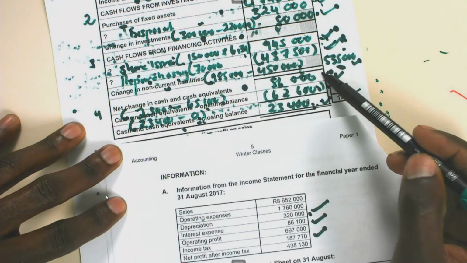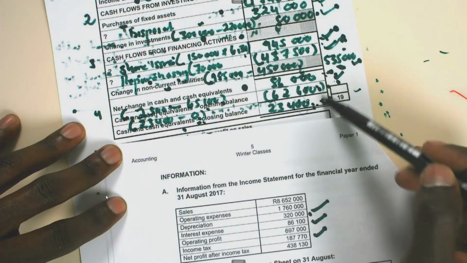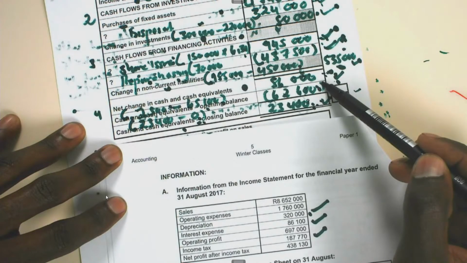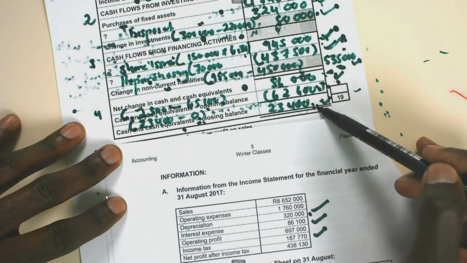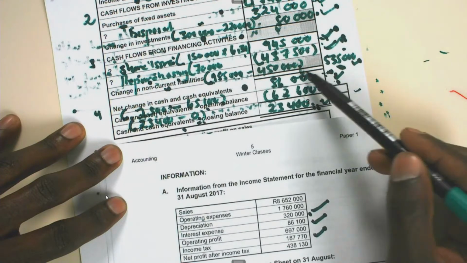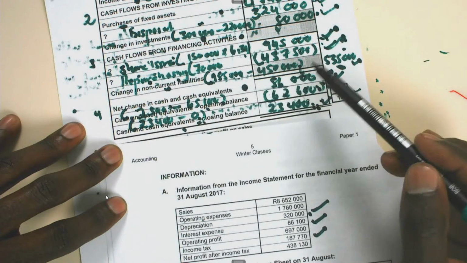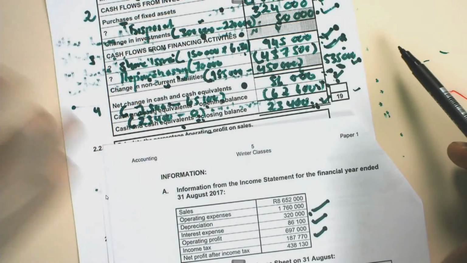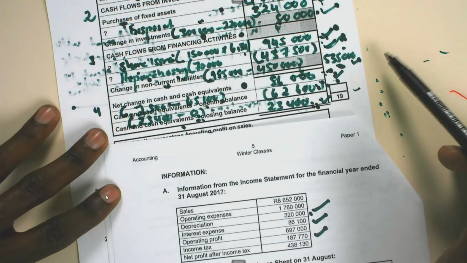And how do we get net change? It will be the difference between what we had at the beginning of the year and what we had at the end of the year, or what actually happened during the year. Did we have an inflow of cash or did we have an outflow of cash?